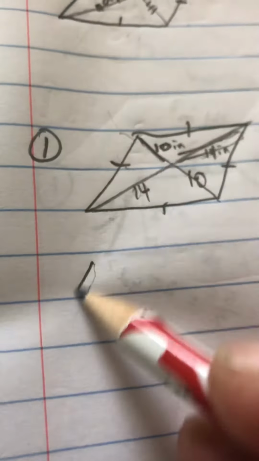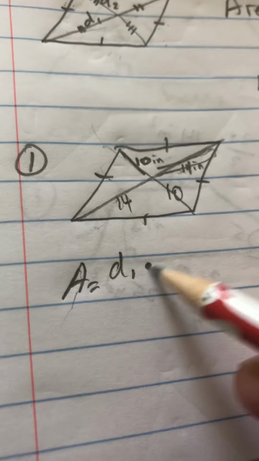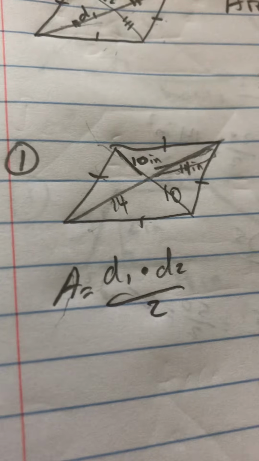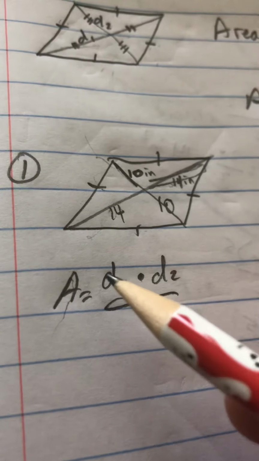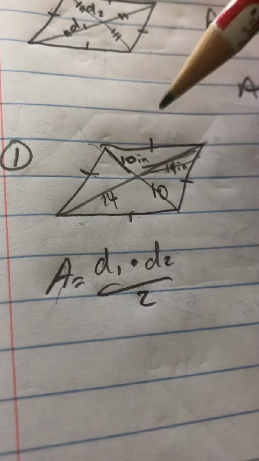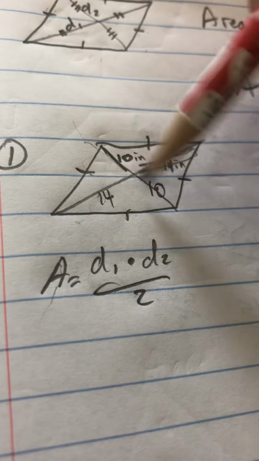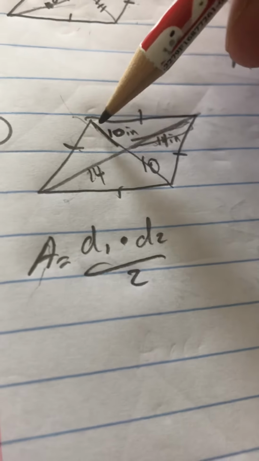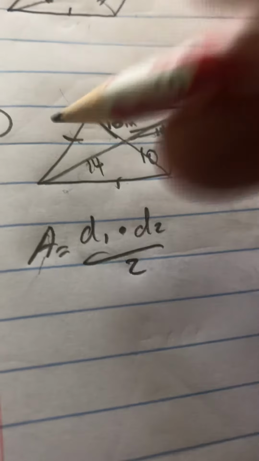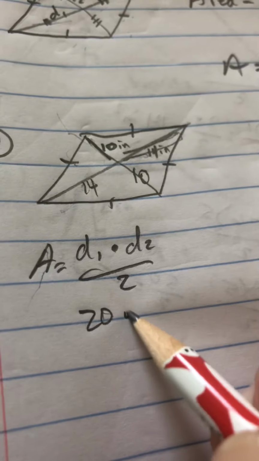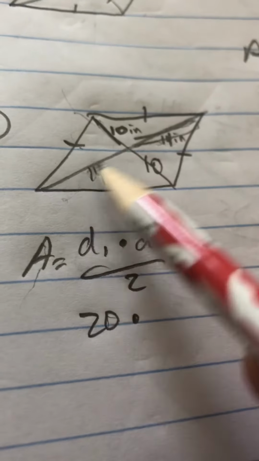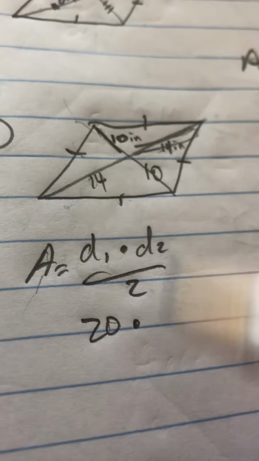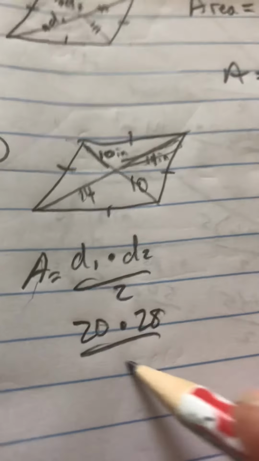Okay, so now we're going to use the formula, diagonal 1 times diagonal 2 divided by 2, and I'm just going to plug in my numbers. Diagonal 1, I'll just say, is this diagonal. It doesn't matter which diagonal you use as long as you don't use the same one for both. So 10 and 10 makes 20, times the other diagonal, 14 and 14 makes 28. And then you divide by 2.